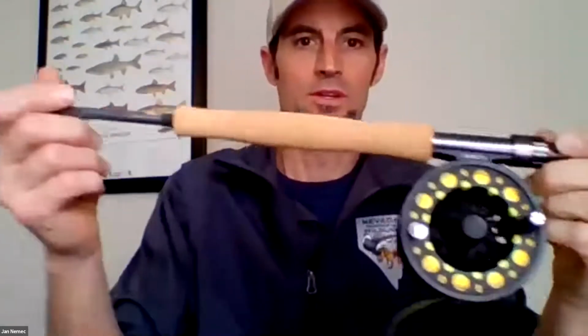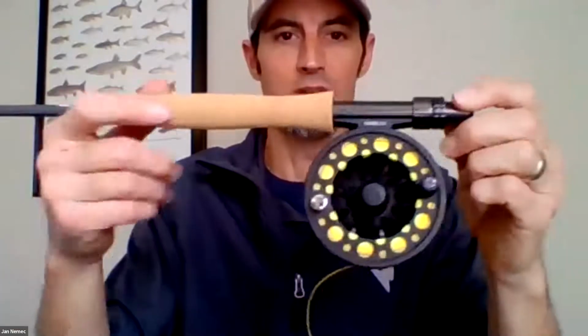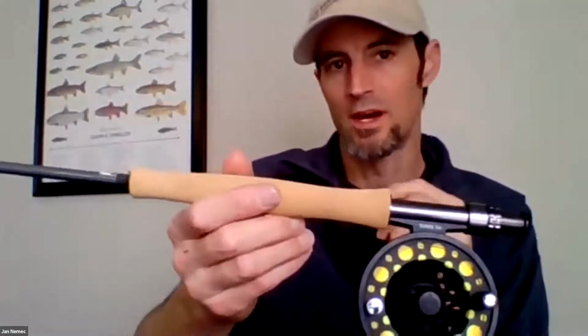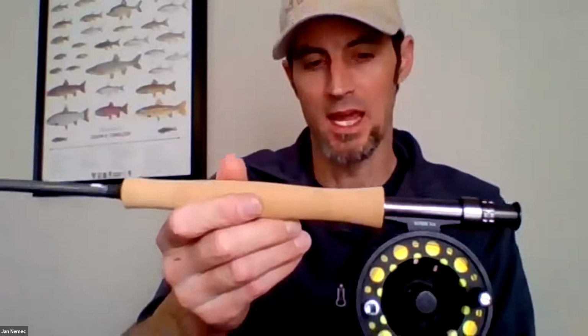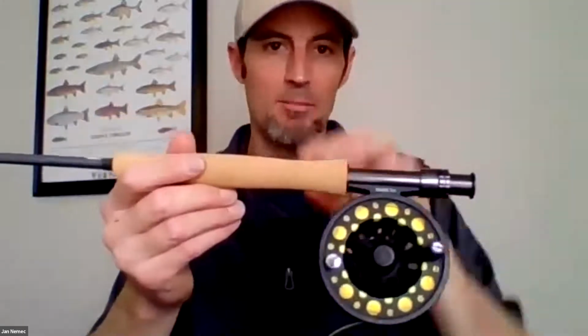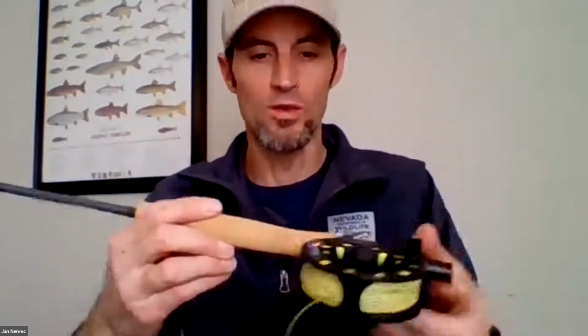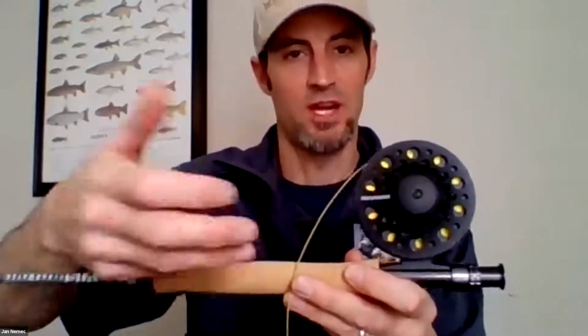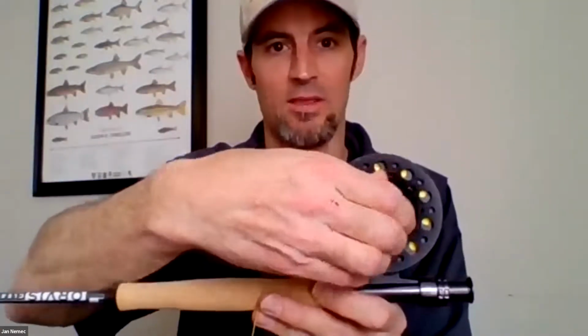The reel is pretty easy to use. It's not used that often. We're most often bringing the fish in by hand with the fly reel, but it's important to still understand how they work. The only thing on this that you have to worry about is our drag adjustment, and that's this little knob here on the back.